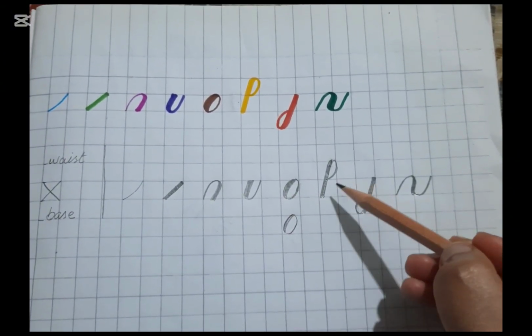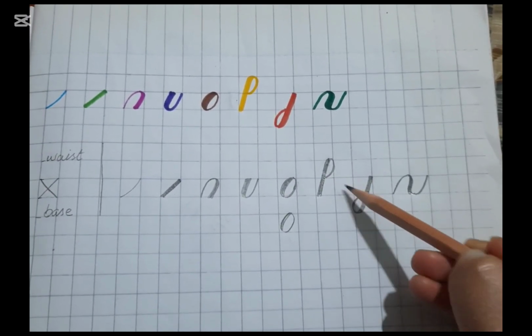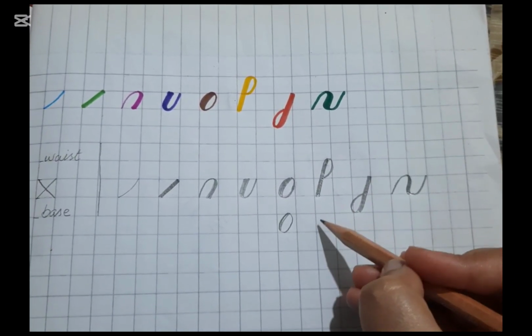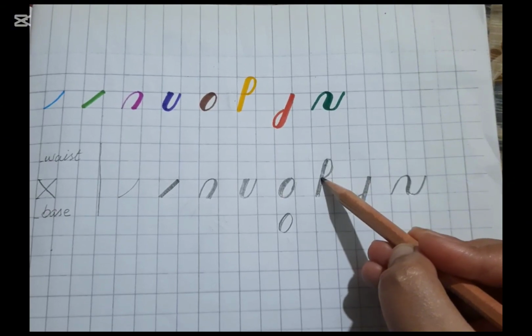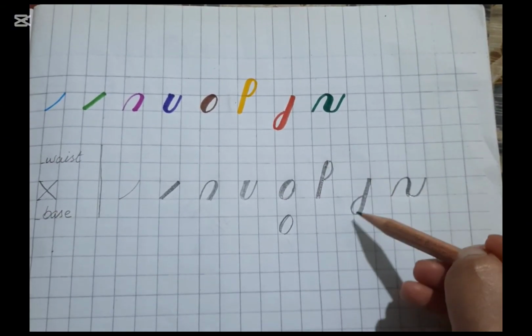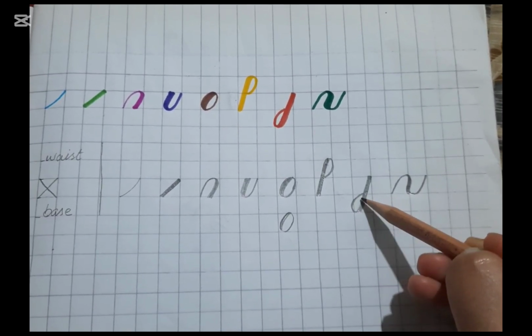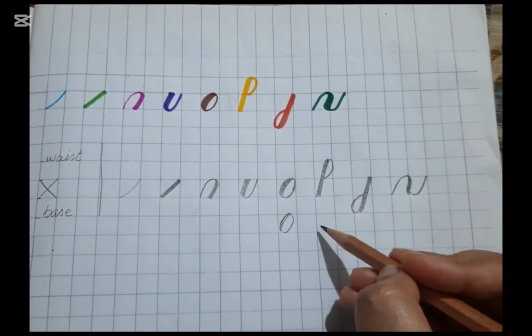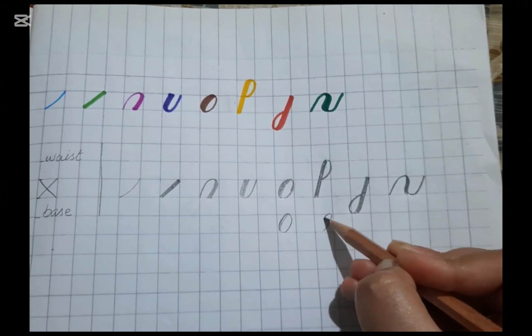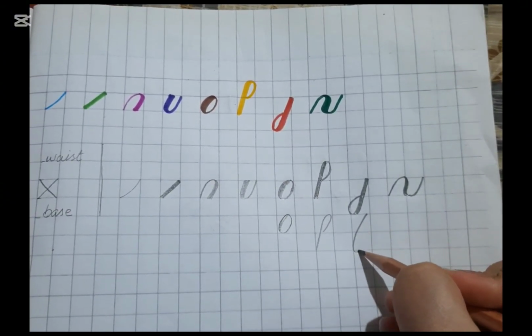And you need to also remember the shapes of these ascending and descending loops, because in ascending loop the loop is on the right side, is facing right, and in descending loop the loop is facing left. So you make ascending loop like this, so you don't make descending loop like this.